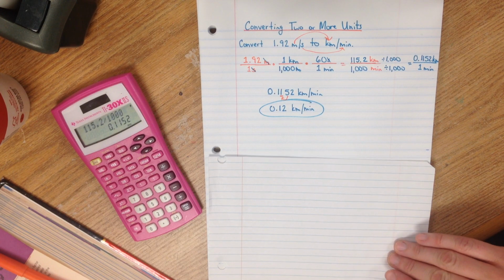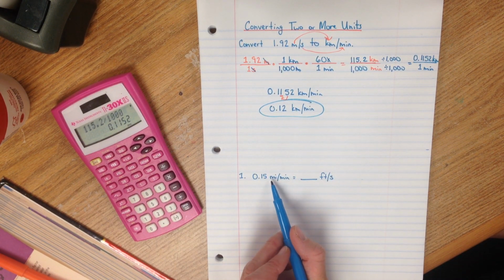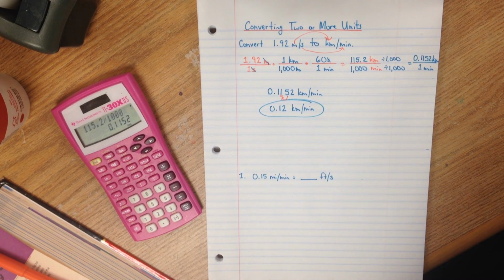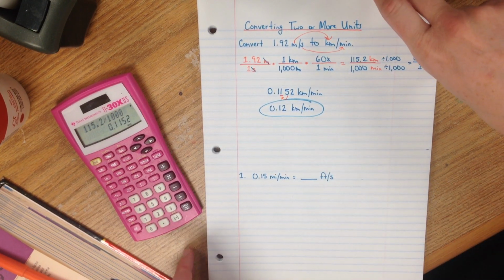Now I would like you to pause the video and try to do this next problem. You're changing 0.15 miles per minute into feet per second. So go ahead and pause the video and do the problem. It's going to look the same as it does up here, and then restart the video to check your work.